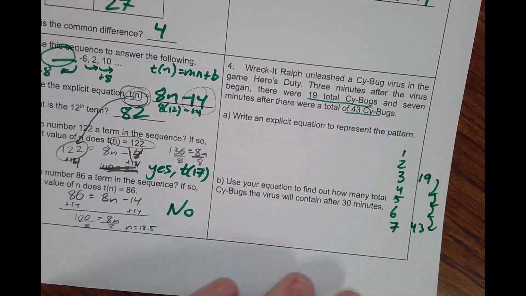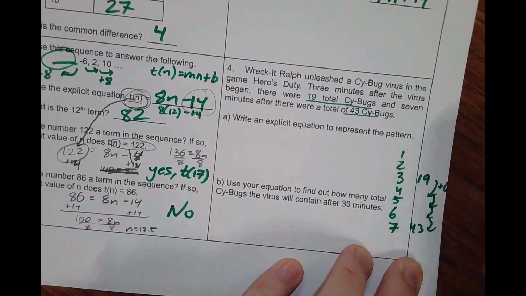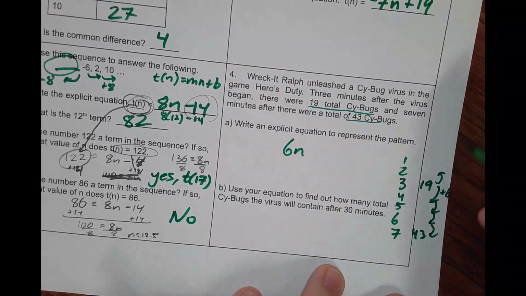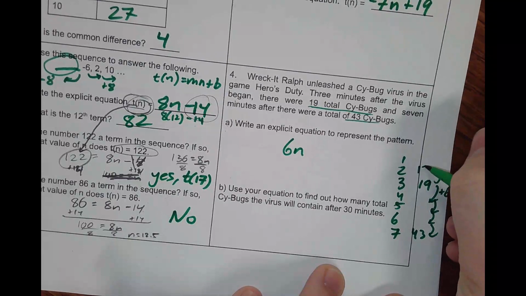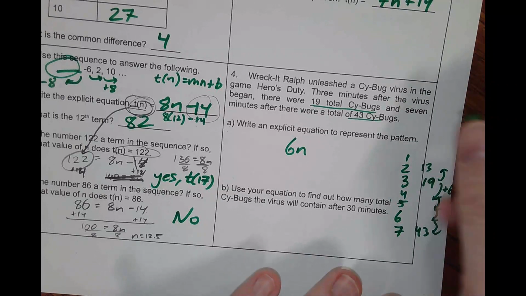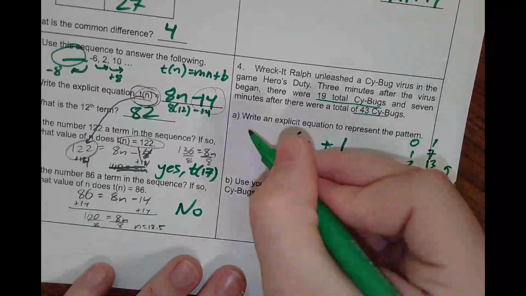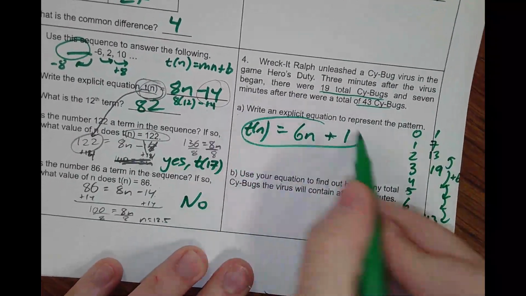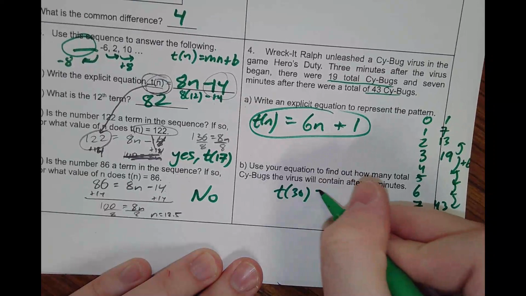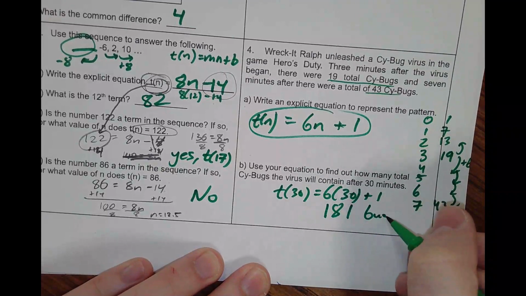What actually worked out was a common difference of 6. So the common difference was actually 6, and if we work backwards, we got a starting value of 1. So that's our equation, and it asks us to predict how much would there be after 30 minutes. So term number 30 would be 6 times 30 plus 1. That would be 181 bugs.